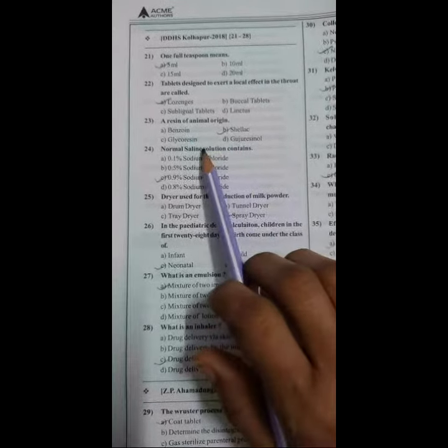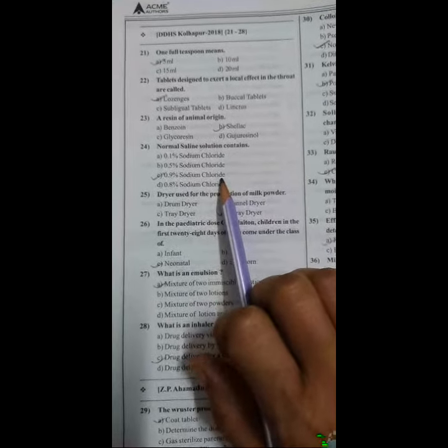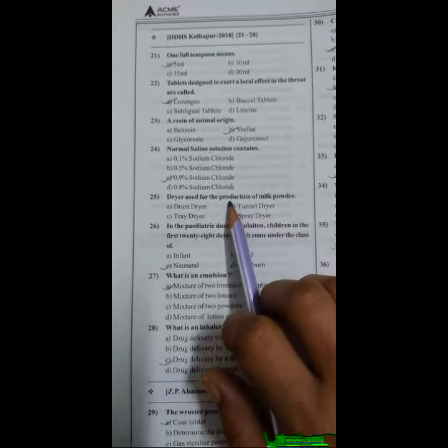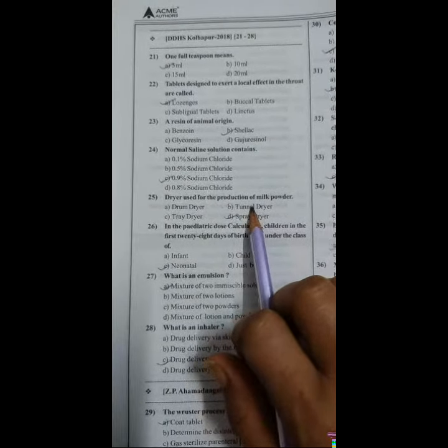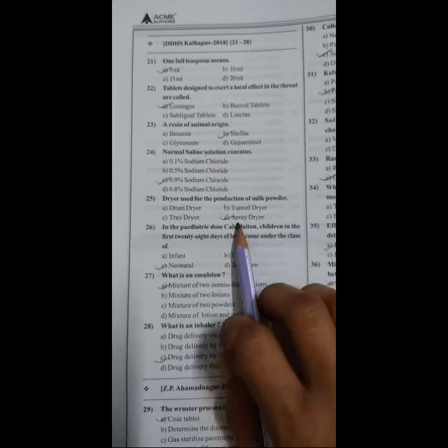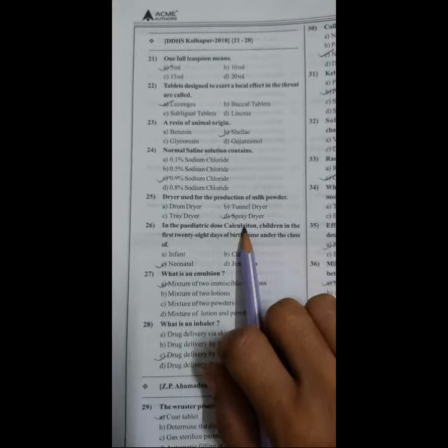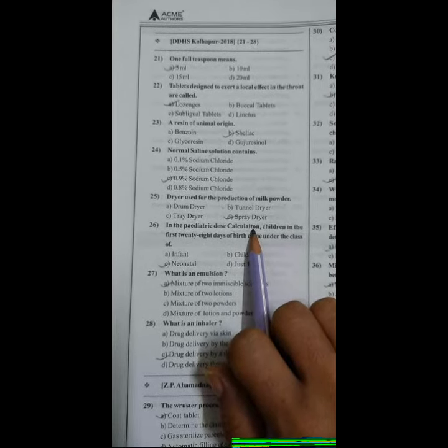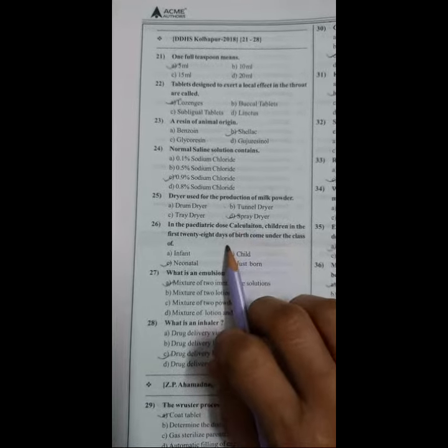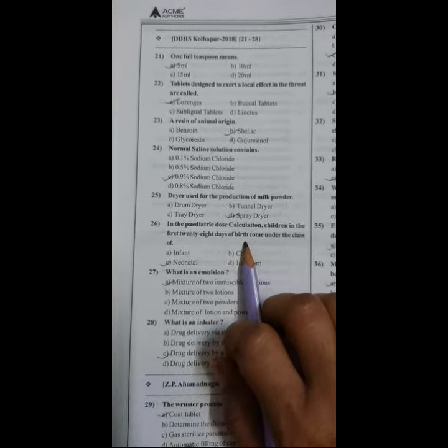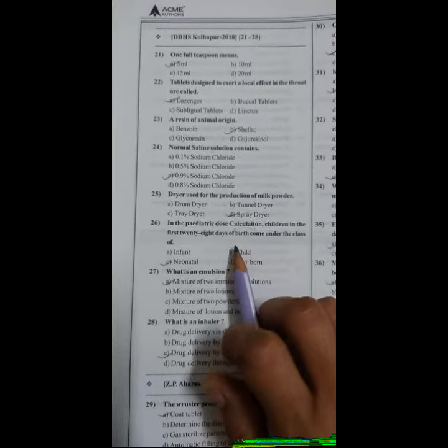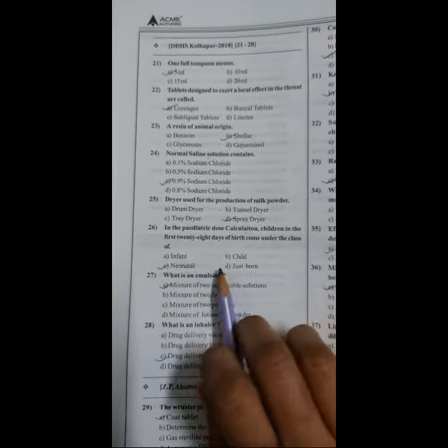Normal saline solution contains 0.9% sodium chloride. Dryer used for the production of milk powder: spray dryer. In the pediatric dose calculation, children in the first 28 days of birth come under the class of neonatal.